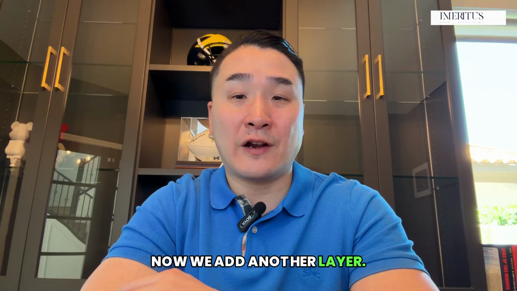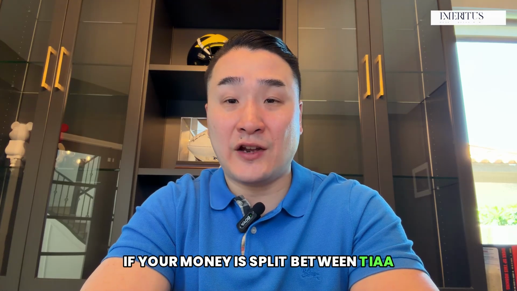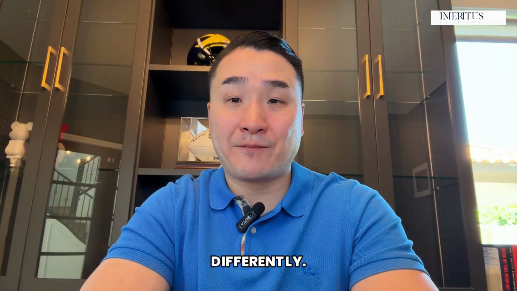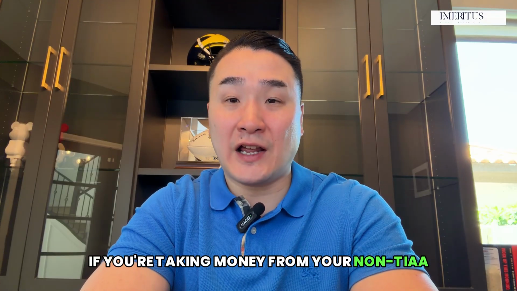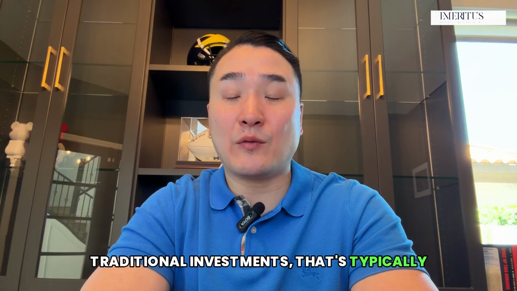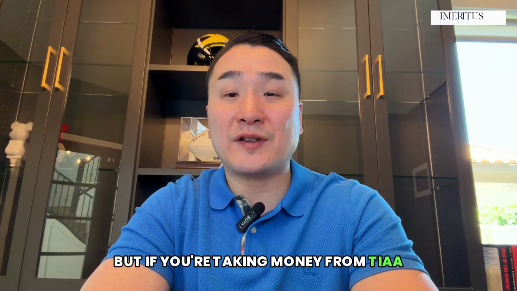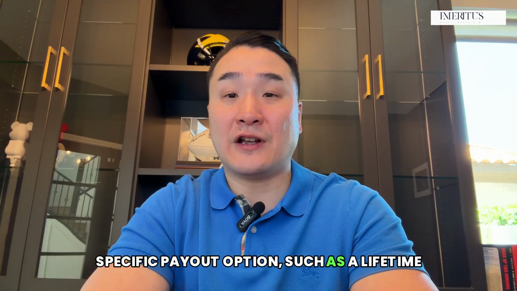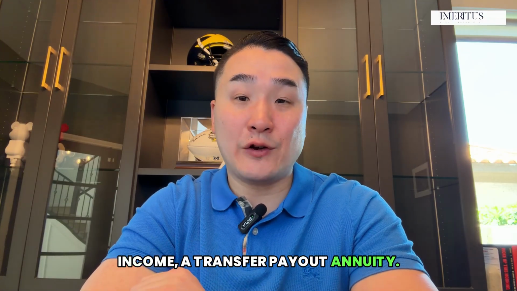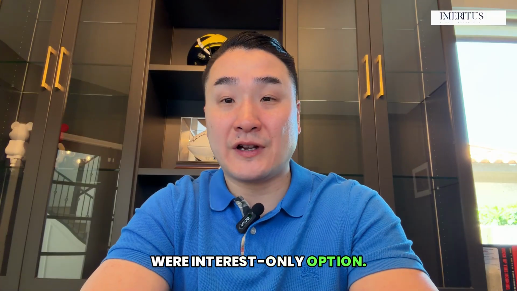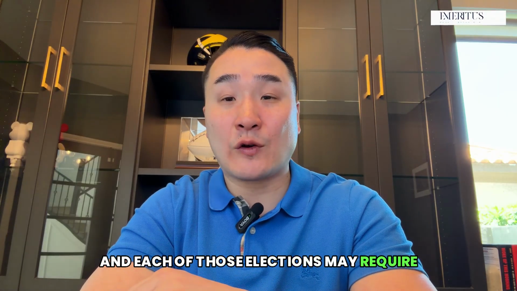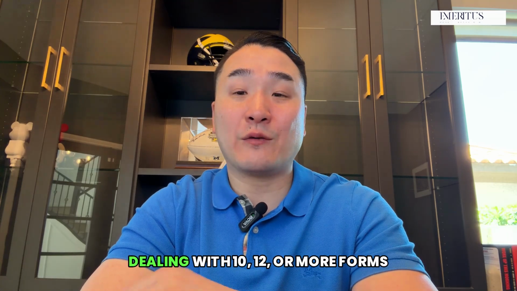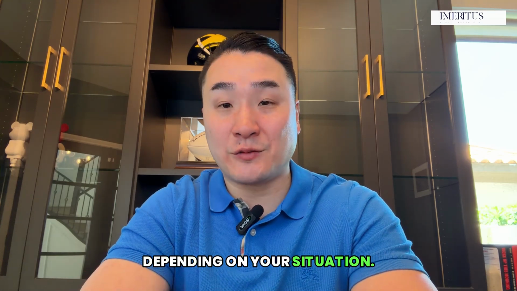Now we add another layer. If your money is split between TIAA Traditional and your variable or mutual fund investments, those are treated differently. If you're taking money from your non-TIAA Traditional investments, that's typically one process. But if you're taking money from TIAA Traditional, you may need to elect a specific payout option, such as a lifetime income, a transfer payout annuity, or an interest-only option. And each of those elections may require additional paperwork. So now, instead of 6 forms, you could be dealing with 10, 12, or more forms, depending on your situation.